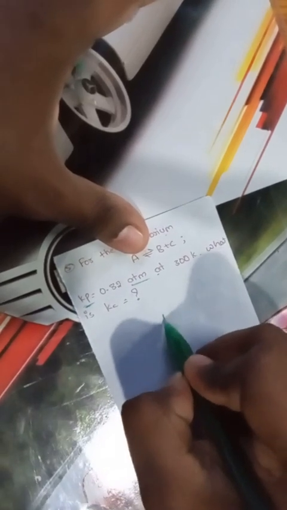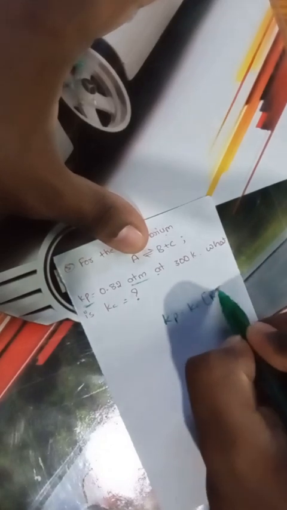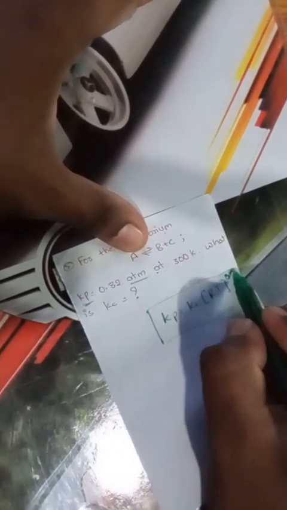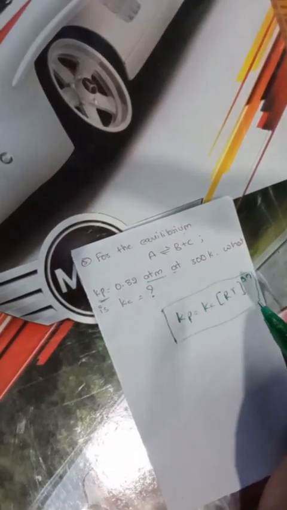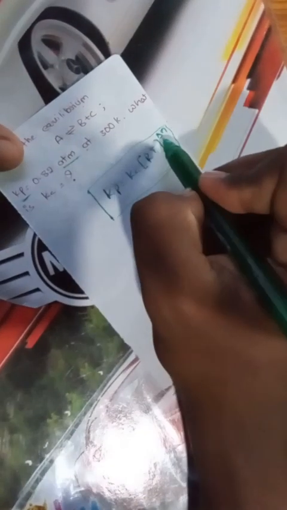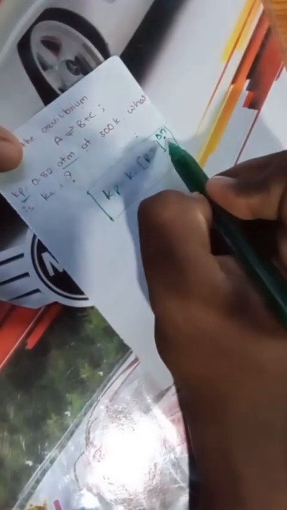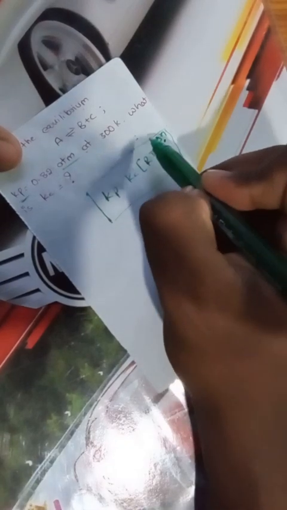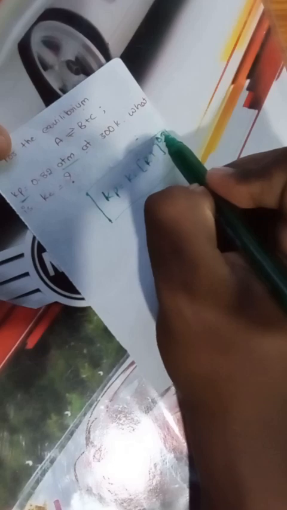So it's Kp equals Kc into RT to the power of delta N. This is an important formula in order to find the relation between Kc and Kp, and here delta N stands for the number of moles of gaseous products minus the number of moles of gaseous reactants.